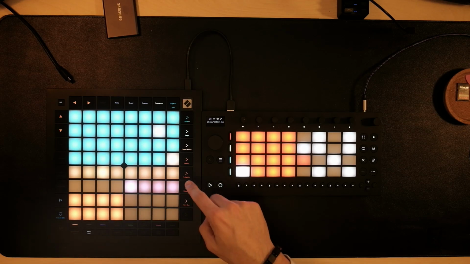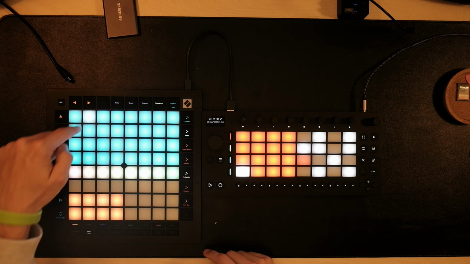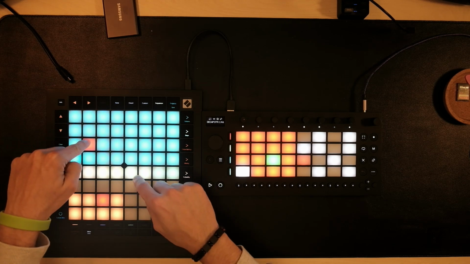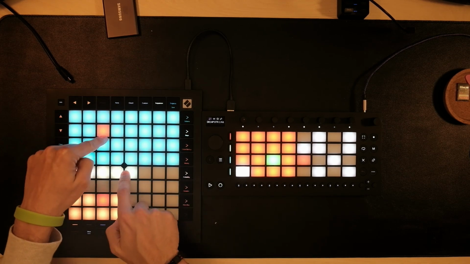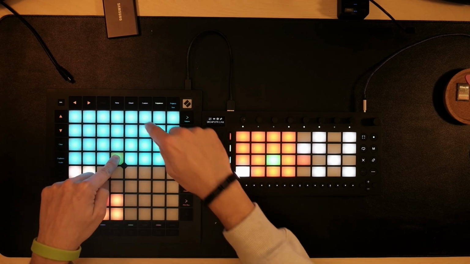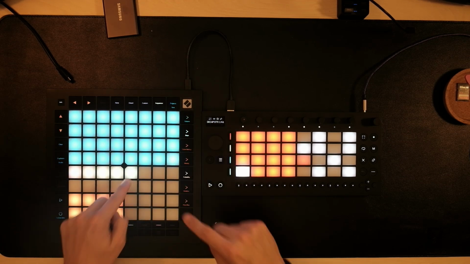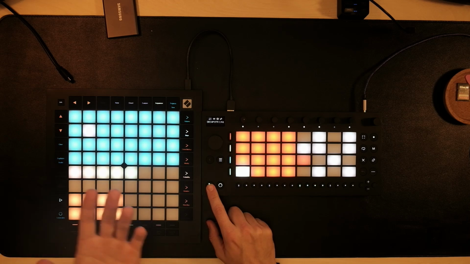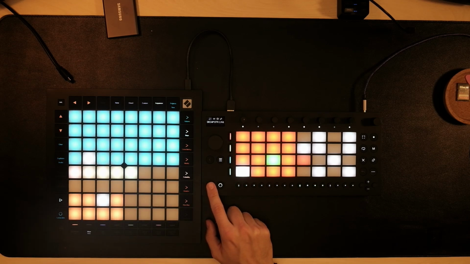So what you can do is you can go into probability, you can go into the middle steps, and decrease the probability a little bit or a lot. It's really up to you. Alright, so now some of them are not gonna play, right? And that is gonna change every time it goes back.